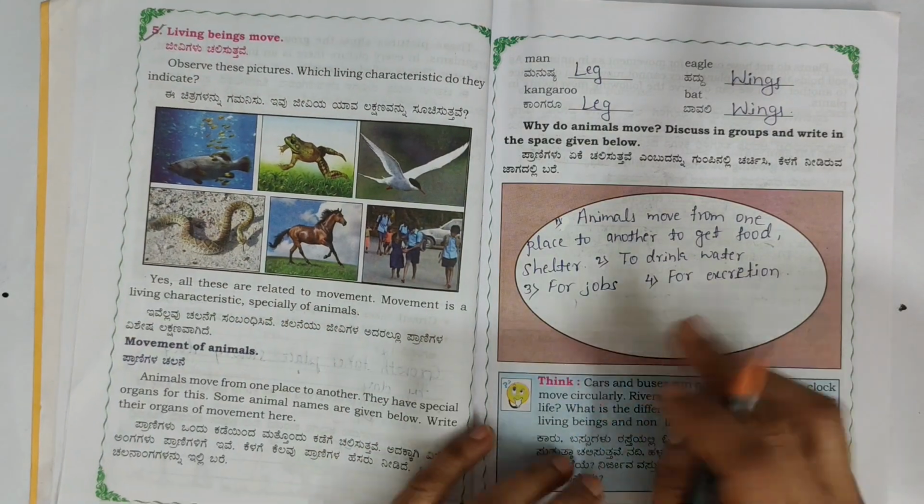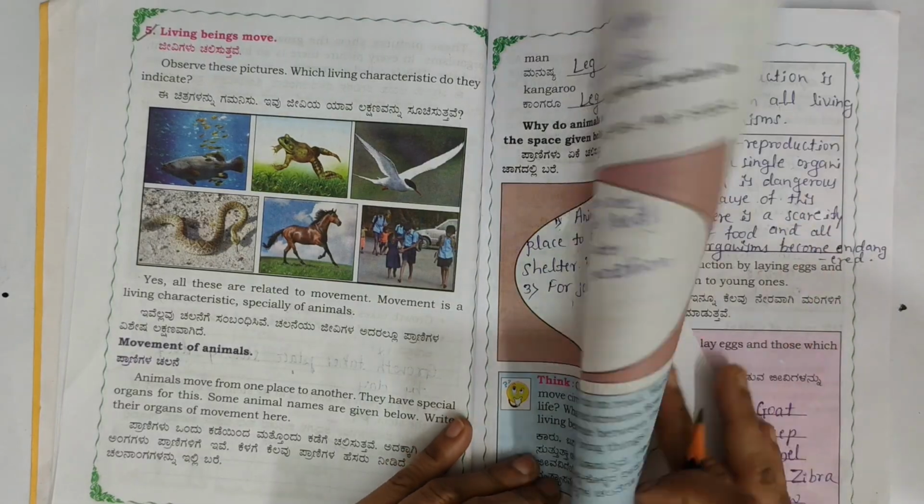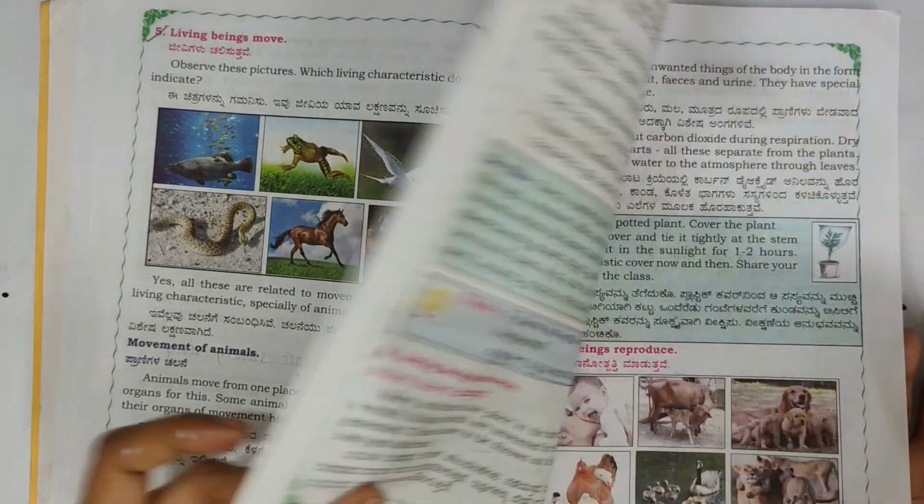And for so many other activities also we do by moving from one place to another. We can write here. Okay, thank you.